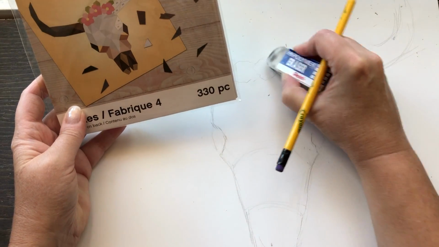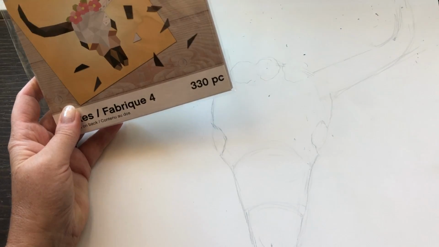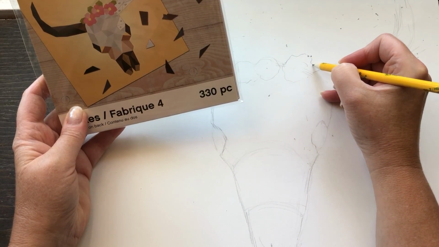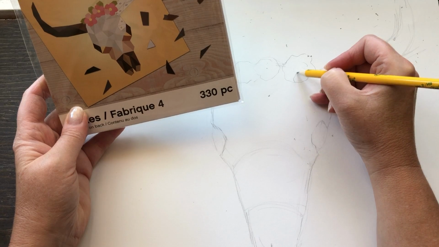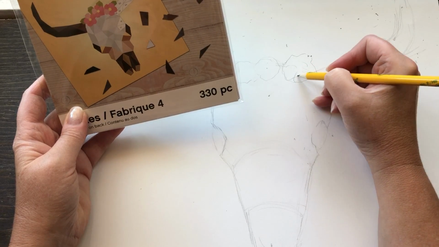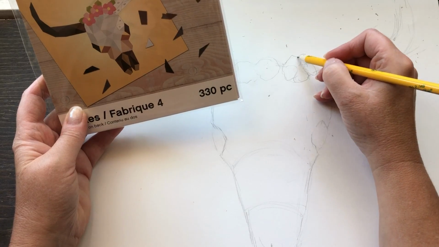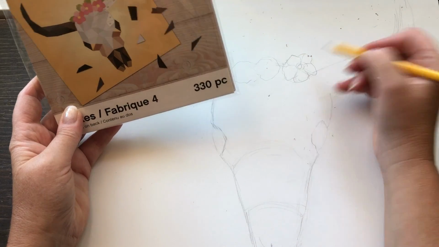So in order to get the flowers a little more detailed, I could now look at the actual shape of the flower. You can draw individual petals lightly so you can get a better idea of how these are shaped.